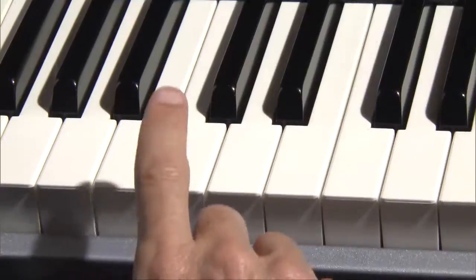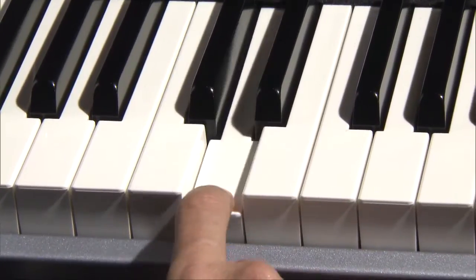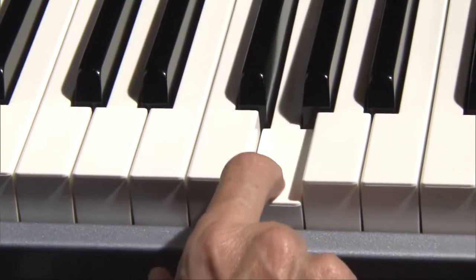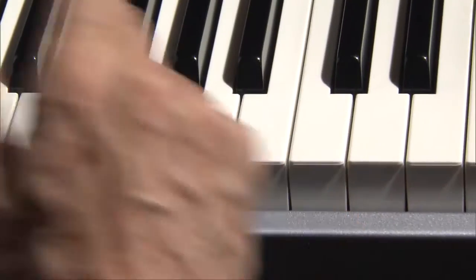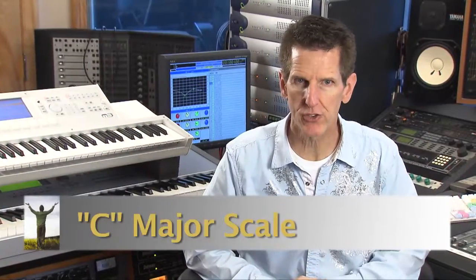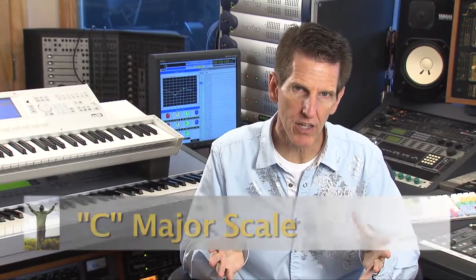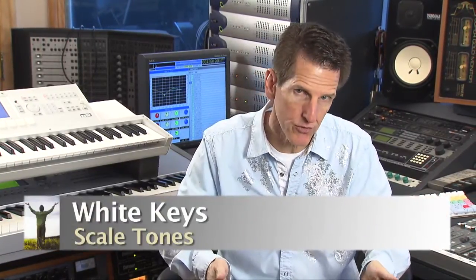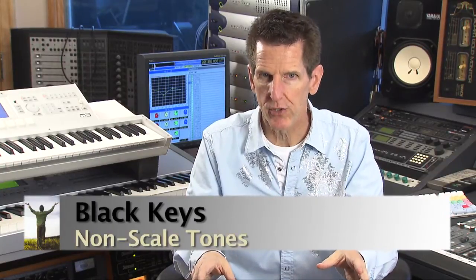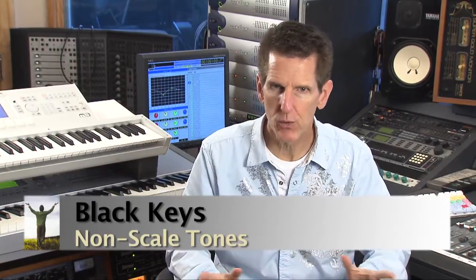In other words, even if you don't play keyboard, if you came over and started on middle C and just walked up on the white keys of the piano, voila, you just played a C major scale. And it's very easy to tell the notes that are part of that scale and the notes that aren't part of that scale. In other words, the white keys are scale tones, the black keys are non-scale tones. So just bear in mind that we're going to spend 90% of our time working in the key of C major.